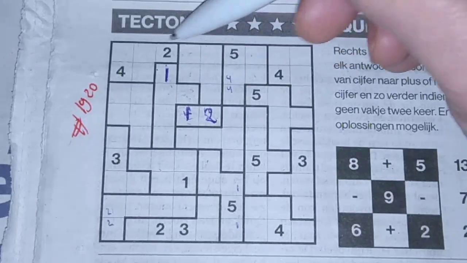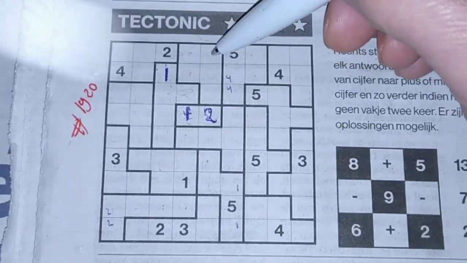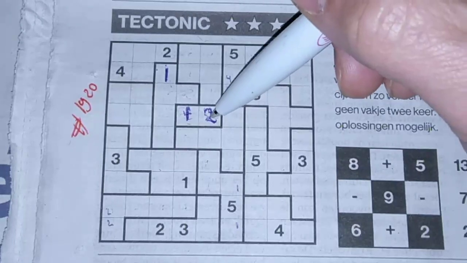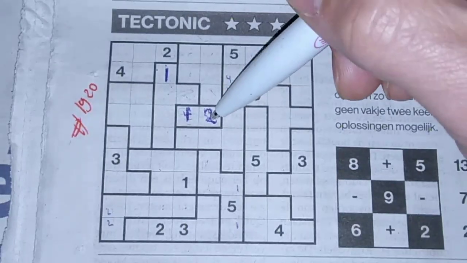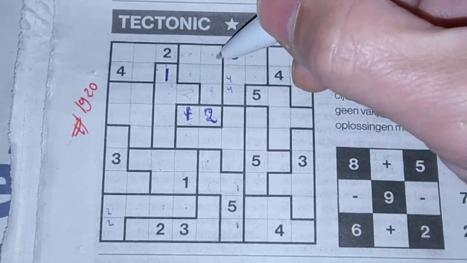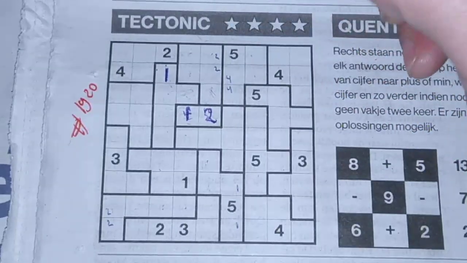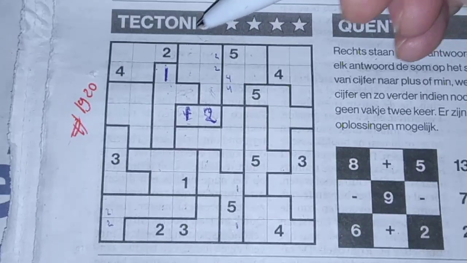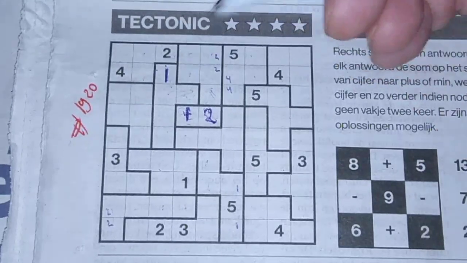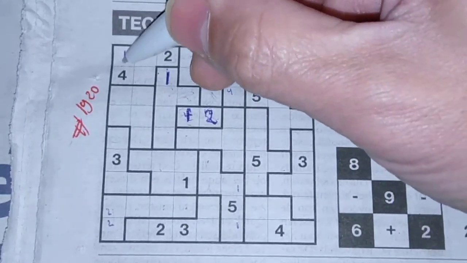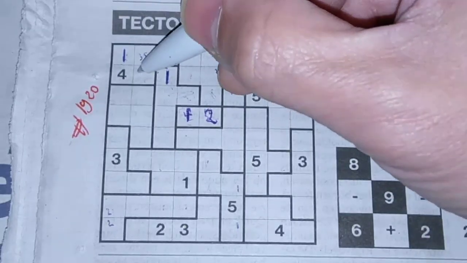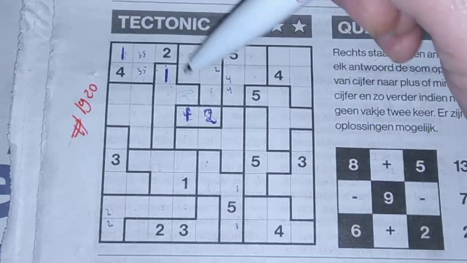These 2 boxes cannot be a 2, so the 2 goes in those 3 boxes, but this box cannot be a 2. We have a 2 here, so no 2 here, so the 2 could be here, could be there. These 2 boxes cannot be a 1, so 1 box left for the 1 should be here. 1, 2, the 3 and the 5 are left. Let me mark those.